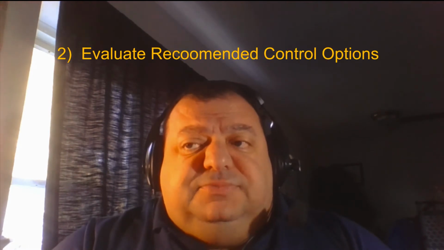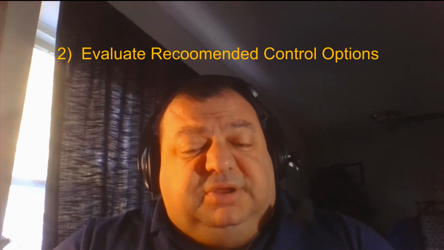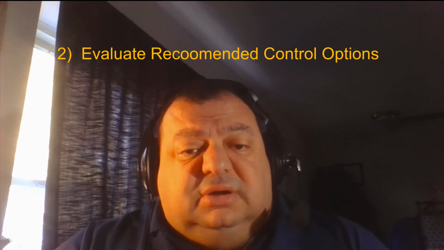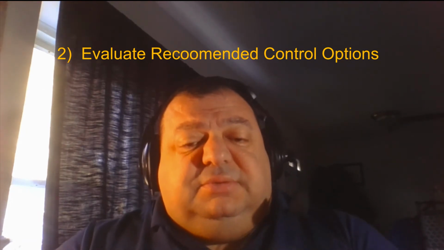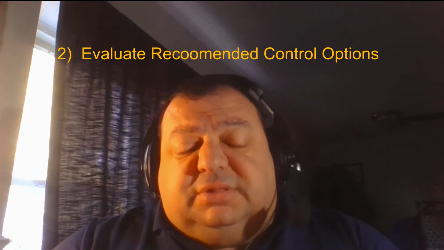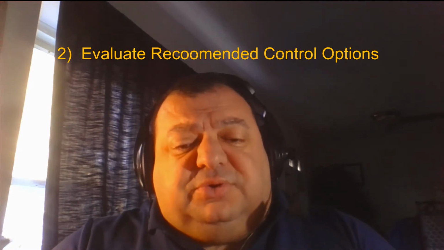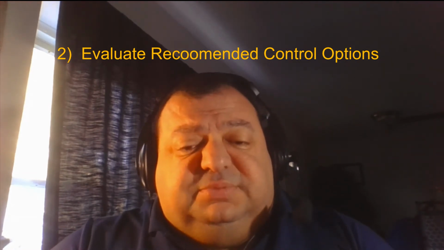Second is evaluate recommended control options. So that's what you have to think. Is this practical? Can we do this? Can we afford to do this? Is this an option that we could implement fairly quickly? Do we need to notify an outside organization in order to help protect us against this particular threat?